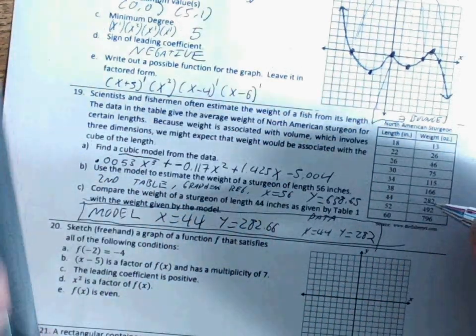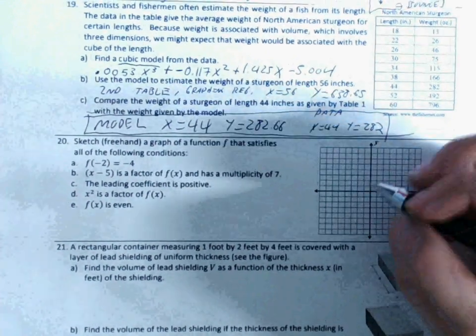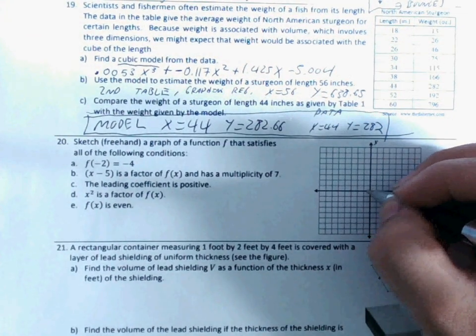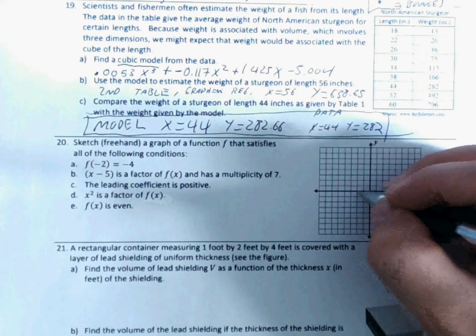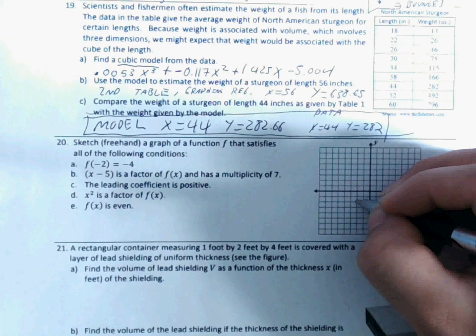Alright. Number 20. Sketch freehand a graph of the function f that satisfies all the following conditions. F of negative 2 equals negative 4. So when x equals negative 2, f of x equals negative 4. 1, 2, 3, 4.